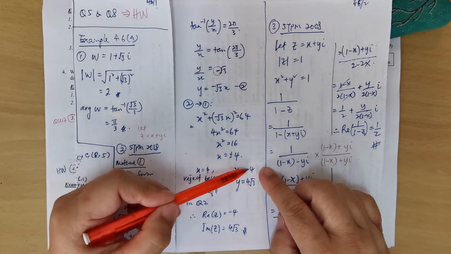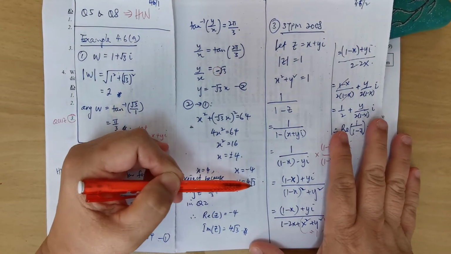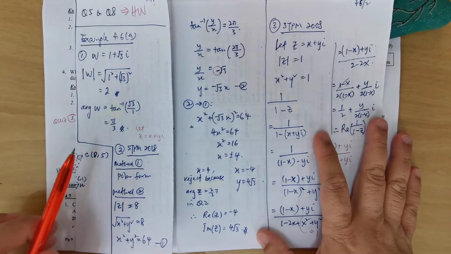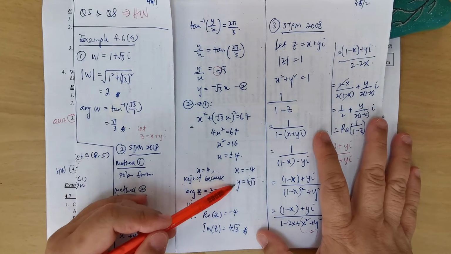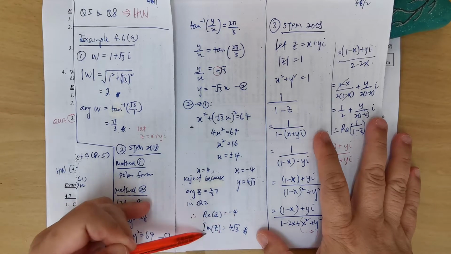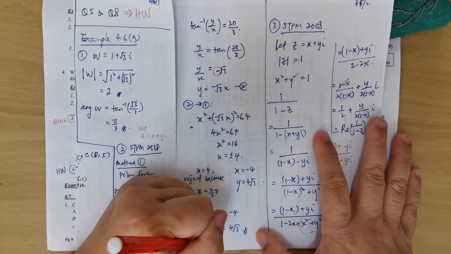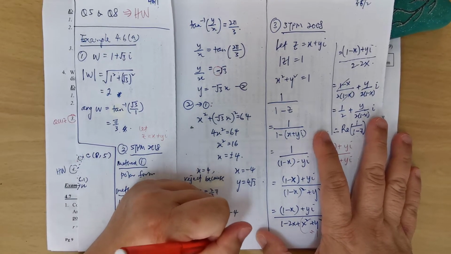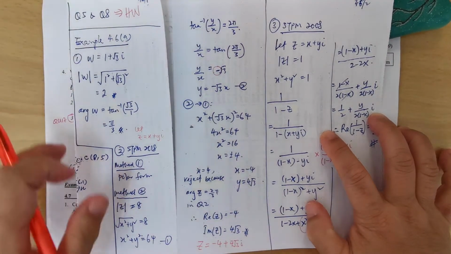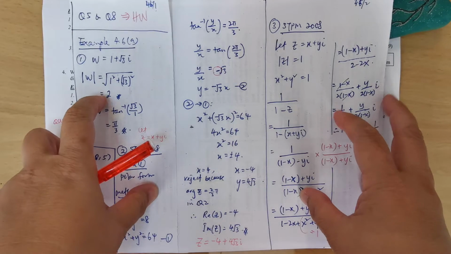So when x equals negative 4, substitute in here, I get y is 4 square root 3. But the question asks you to find the real and imaginary part, right? So don't stop here. Remember to write this. So the real part of z is negative 4 and the imaginary part of z is 4 square root 3. If you want to write it again, z equals minus 4 plus 4 square root 3 i, also can. So this is question 2, which is STPM 2018.